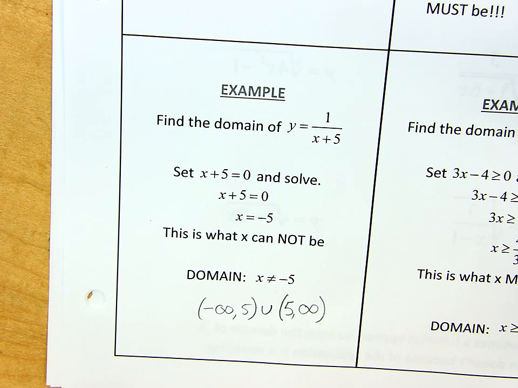Yeah? Okay. So that's one time. If I have a variable in the denominator, have to figure out what would make that denominator be 0, get it out of my domain. All right. The other thing that I can't do is I can't take a square root of a negative number. Not just a square root. Can you take a cube root of a negative number? Yes. Can you take a fourth root of a negative number?